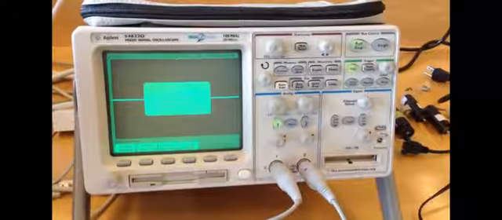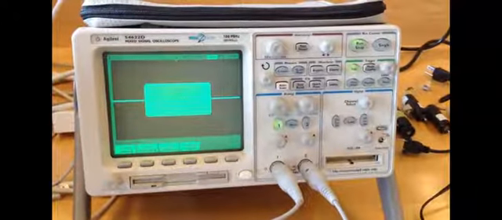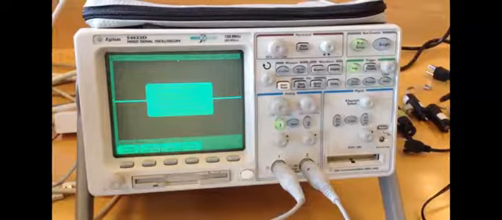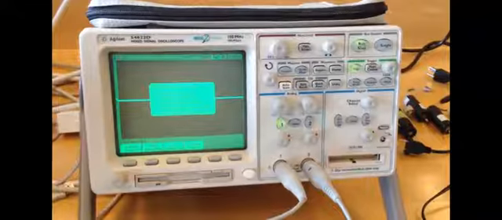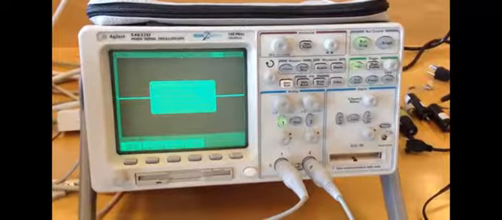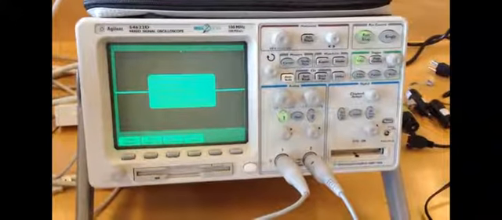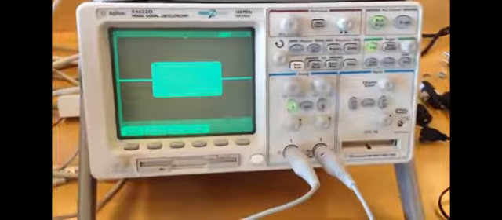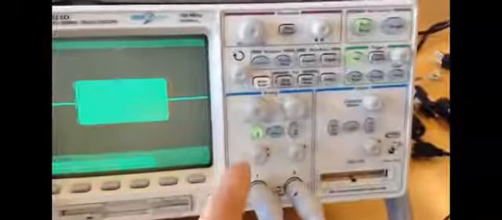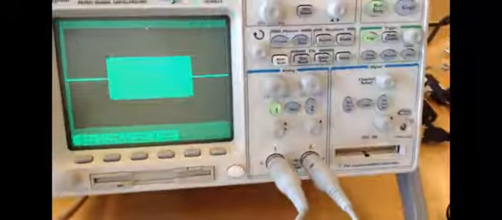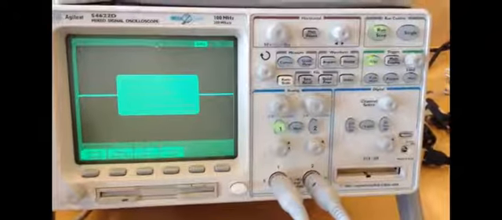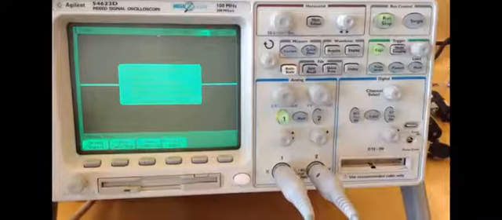AC signals keep changing, so you need a specific technique and device to monitor a signal which keeps changing. Most oscilloscopes have 2 channels, including this oscilloscope, channel 1, channel 2. It means that at the same time they can monitor 2 signals.